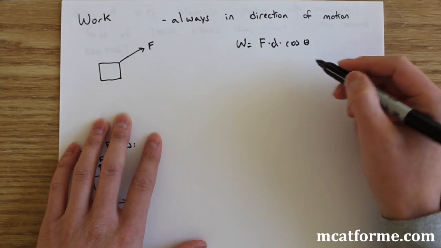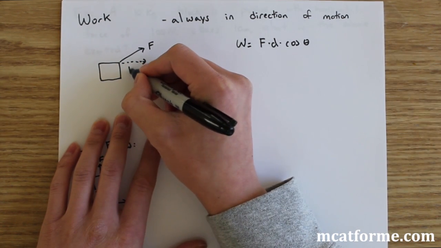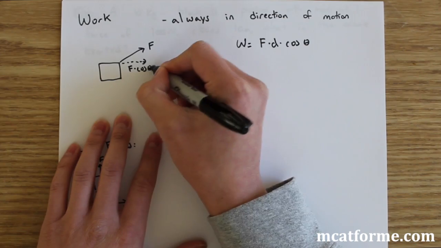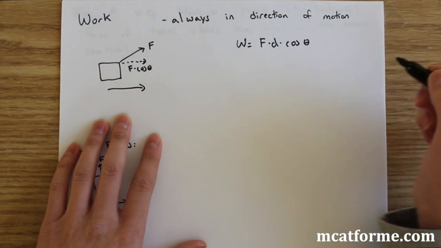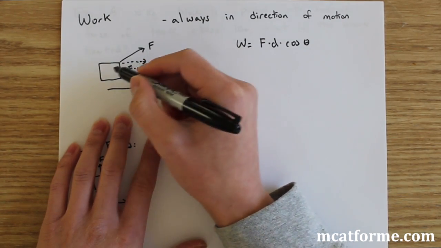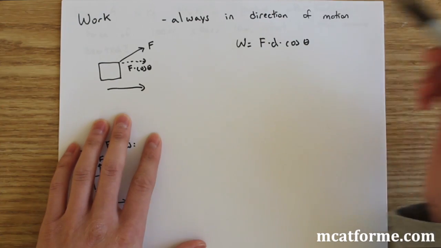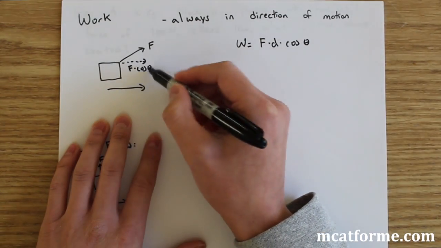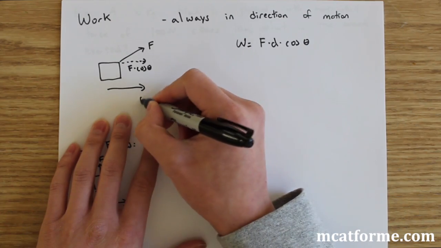So the cosine theta is very, very important because what does that mean? What we're looking at is F times cosine theta is right here, okay? So work, if we're moving an object in this direction, right? F cosine theta is the force in the direction of motion. So that's why I meant that work is always in the direction of motion. We're only taking into account this force that's in the direction of our motion.